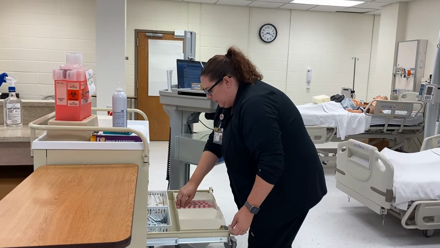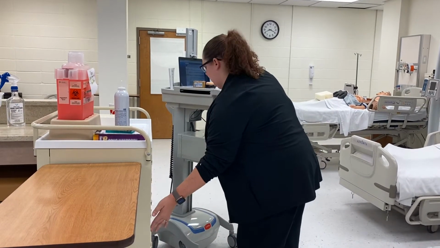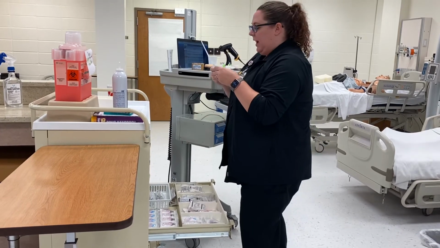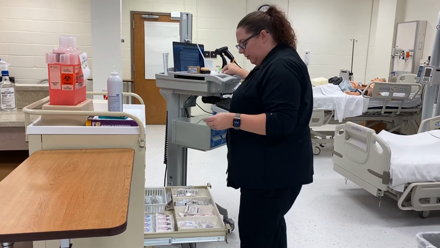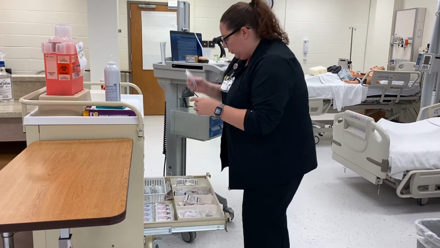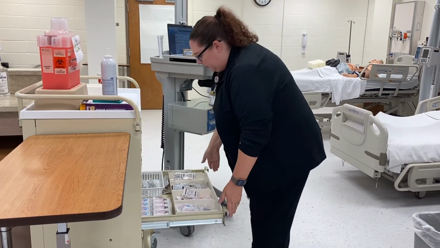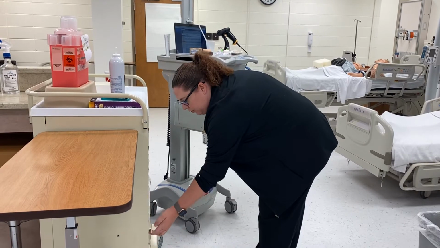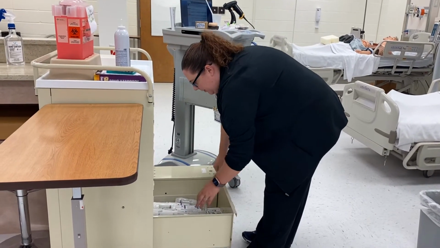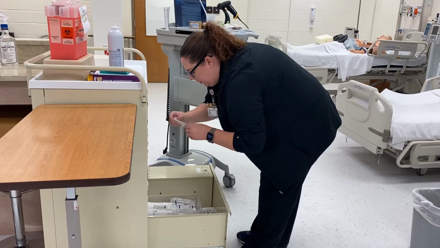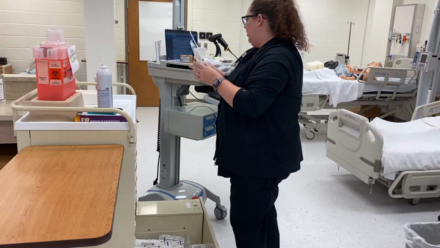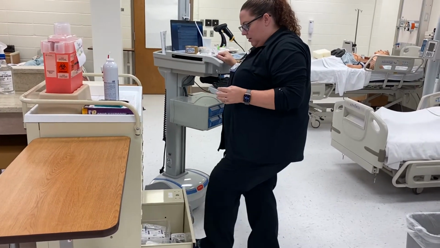Okay, I need some normal saline to dilute the Rocephin with. I'm getting 1 of the 1.5-inch long needles to give my shot with. Then I'm getting 2 of the 1-inch needles to draw it up with. Then I don't need anything on this drawer. Then the very bottom, I'm going to get a small 3 milliliter syringe for my injection. I'm getting a 10 milliliter syringe to draw it up with. Okay.